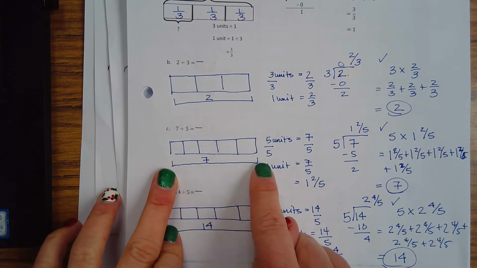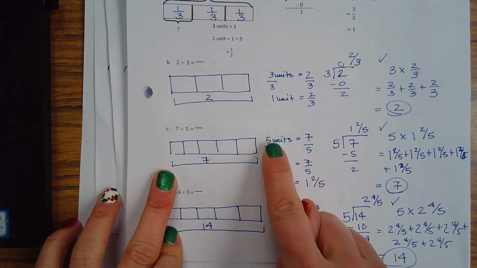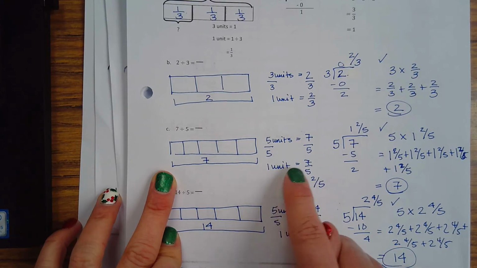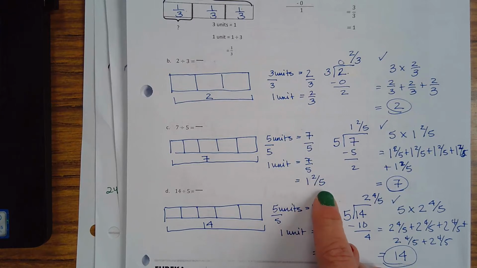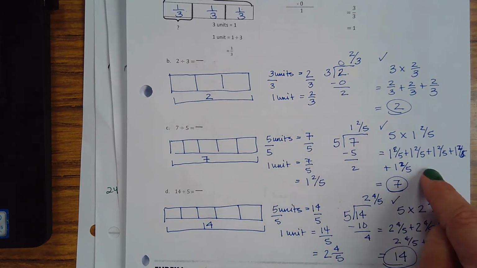Then I have 7 wholes divided by 5. 5 units is equal to 7. 5 divided by 5, what I do on one side, I have to do the other. This brings me down to 1 unit is equal to 7/5. 7/5 is equal to 1 2/5. Here's the standard format. Here is checking my answer, how I got there.